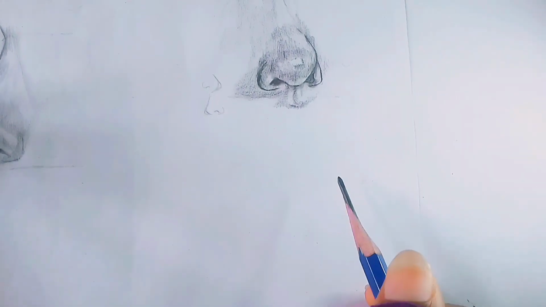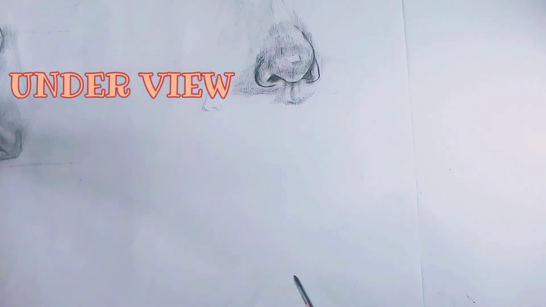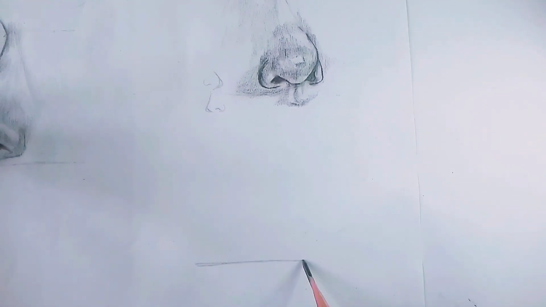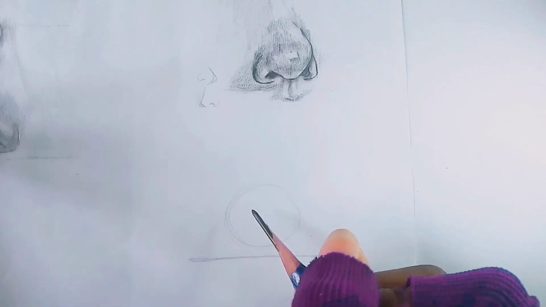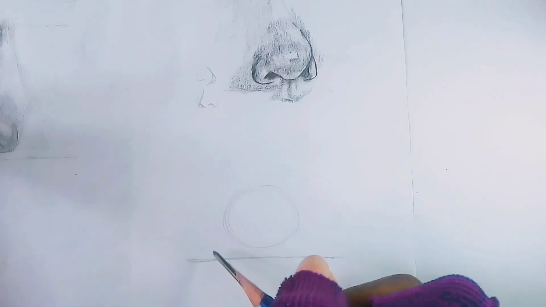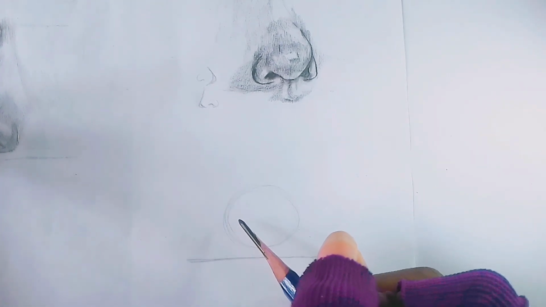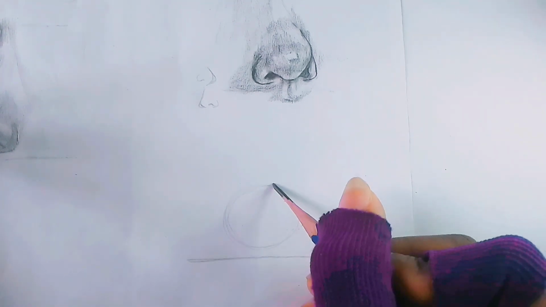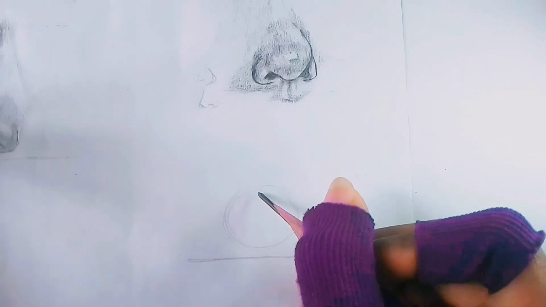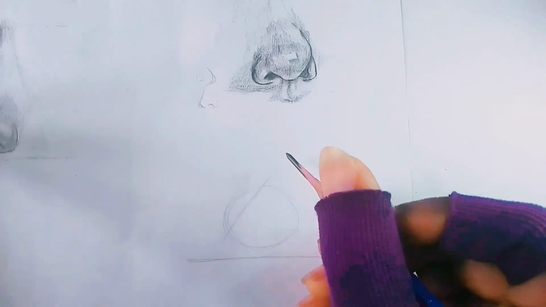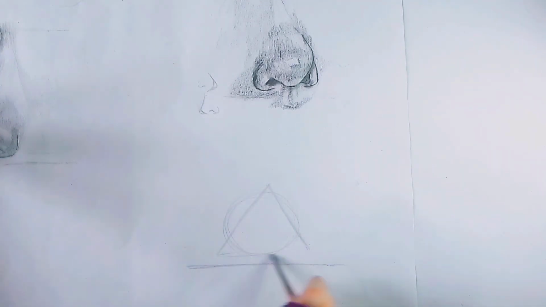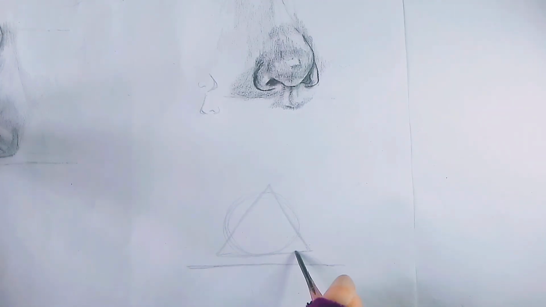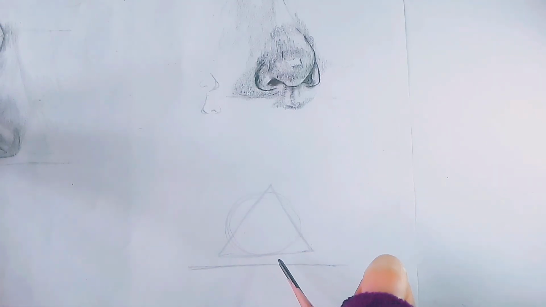Another quick angle. This is the underside angle. First, we're going to start with our horizontal line and then our circle. For this underside angle, we'll be using a large triangle just like we did for the side profile view. However, the placement of the triangle is different. So this placement is going to start from the top of the circle. The underside nose angle can be either from the front view, 3/4 view, profile view, or any other perspective. For this, I'll be using the 3/4 view, the tip of the nose.